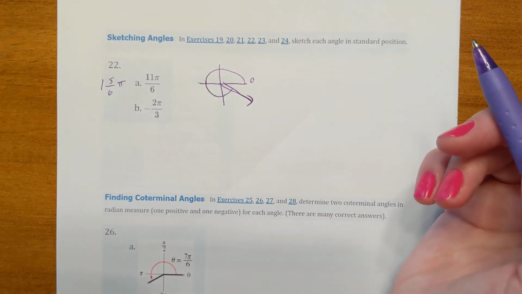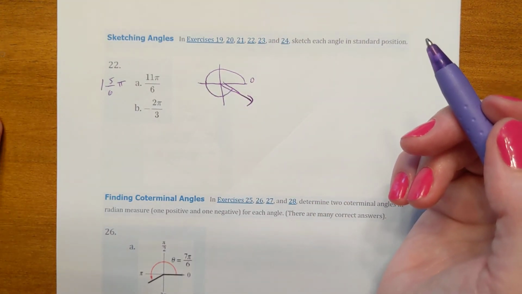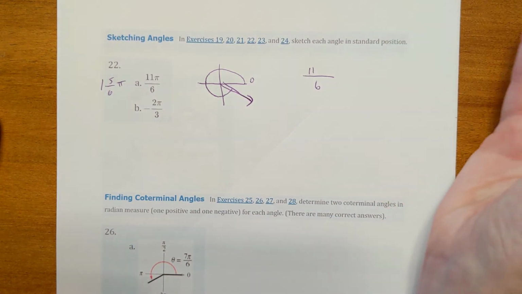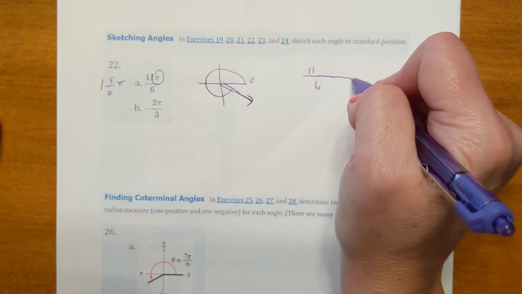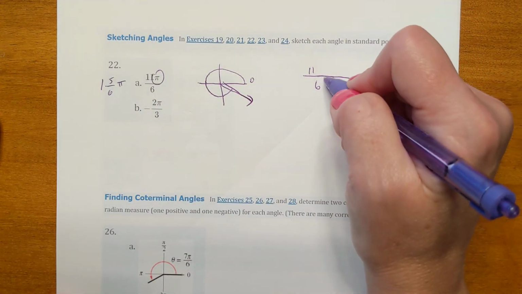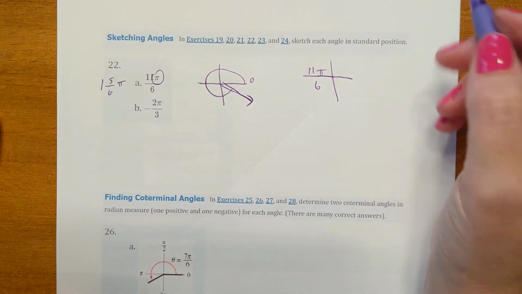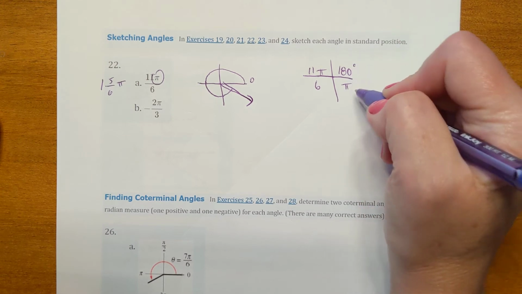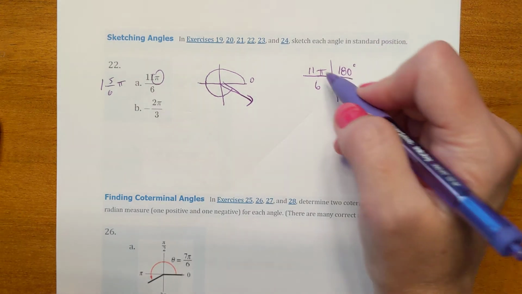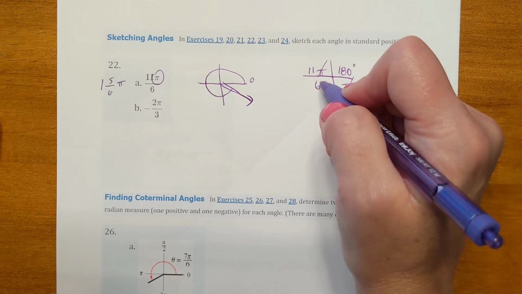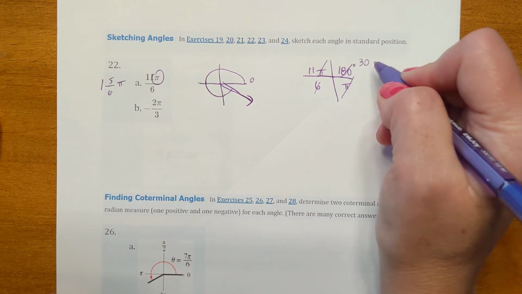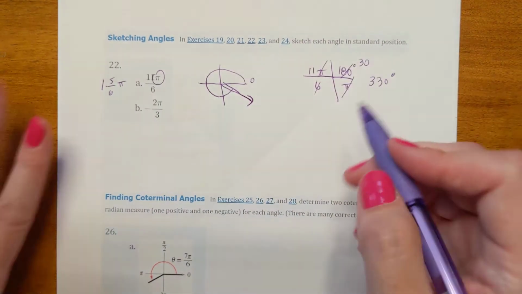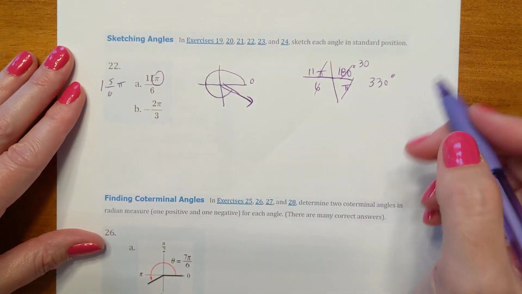Let's change it to degrees for fun. And the way you change it to degrees is pi is 180. So I'll do it out long, and then I'll make it quicker. So we have 11 pi over 6. We want to get rid of the pi. Again, the conversion is pi is 180 degrees. So cancel out the pi's, and 6 goes into 180 30 times, and 30 times 11 is 330 degrees.